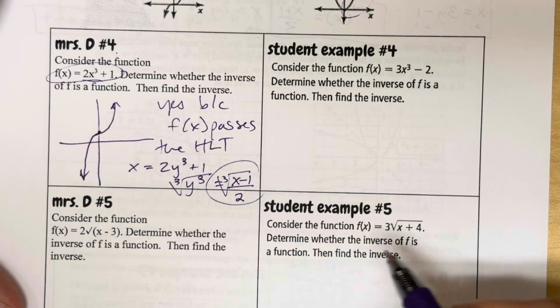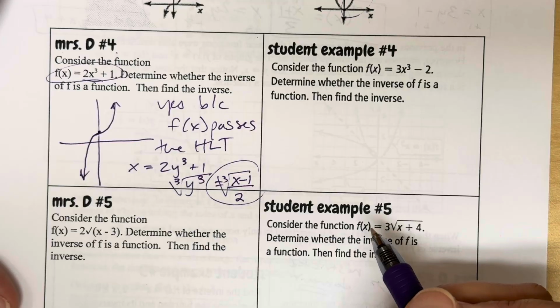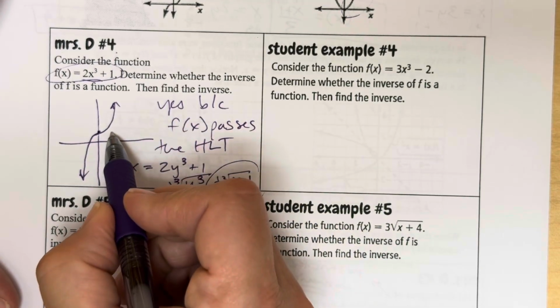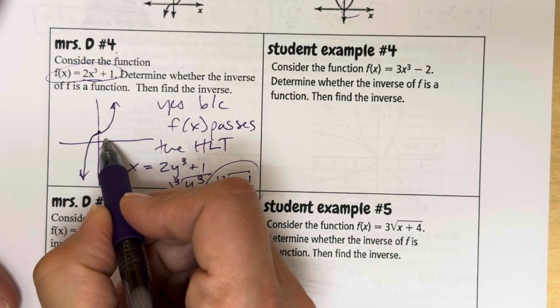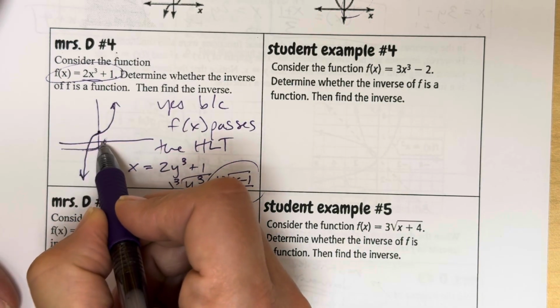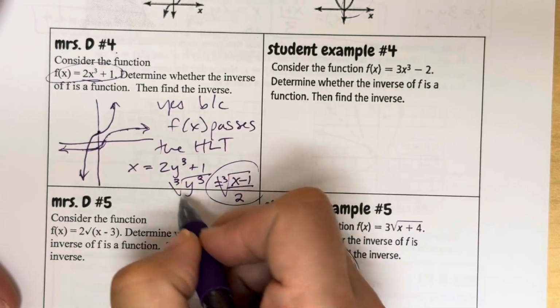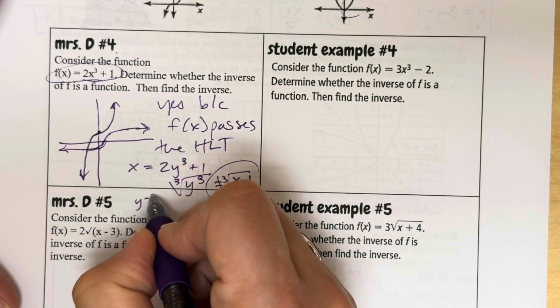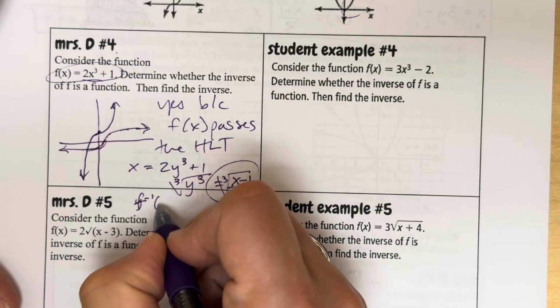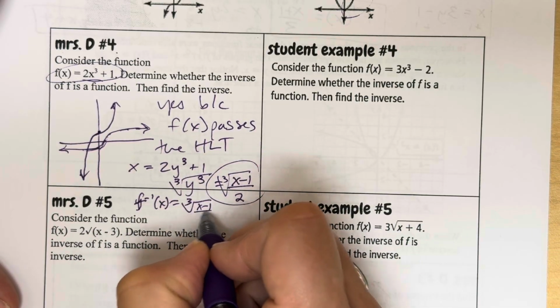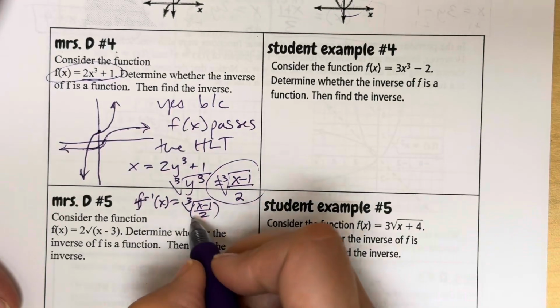So when I do this, I'll have a cube root function, which when I graph it is going to look like the reflection of this line over the line y equals x. So it's going to look roughly like this. So it's a cube root function. So this is the inverse: the inverse function is the cube root of x minus 1 over 2, and that's all being cube rooted.